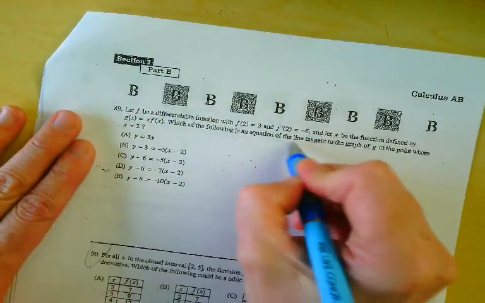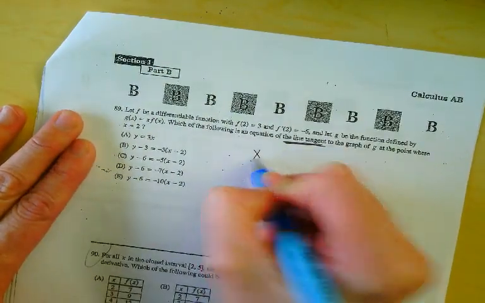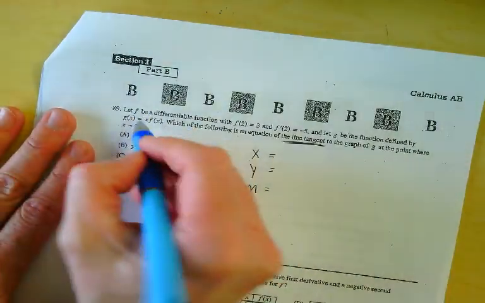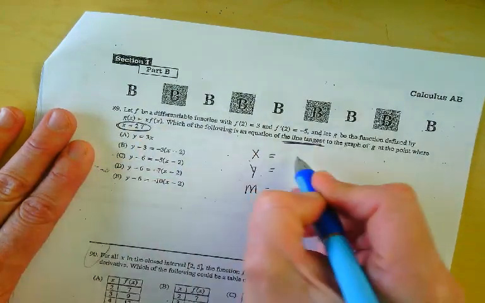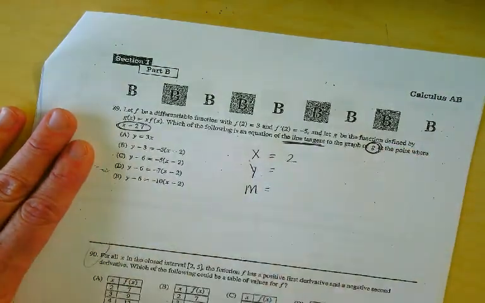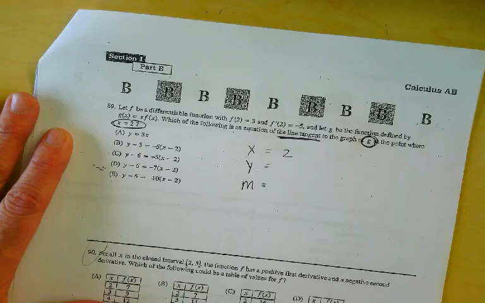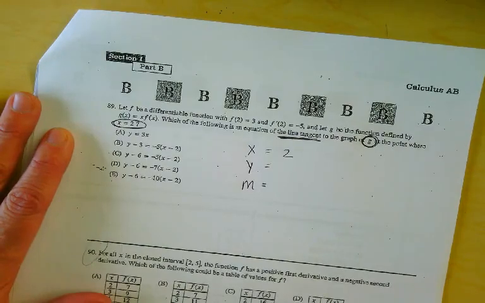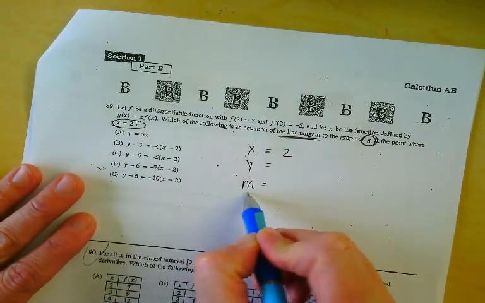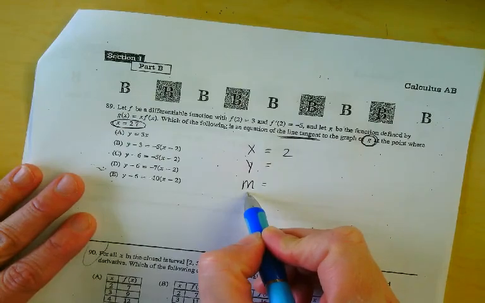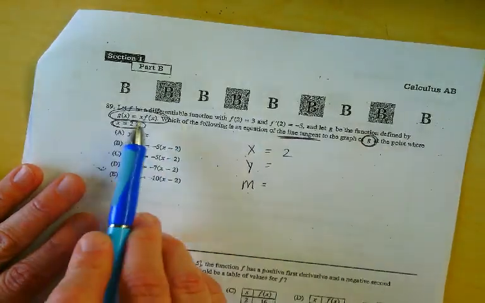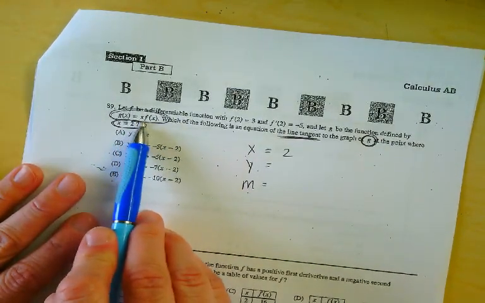Okay, equation of a line. So the first thing you should be saying is I need an x, I need a y, and I need a slope. And they're telling you the x value is 2. Now, they're asking about function g. How do you get a y value if you know x? Simply plug it in. Plug in 2 and you get your y value. How do you get a slope in calculus? Take the derivative of g. And again, make sure you're doing it of g. They're asking about g. What rule do I need to use to take the derivative of g here?